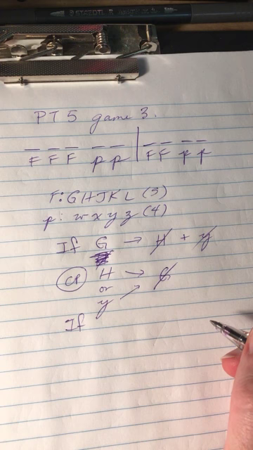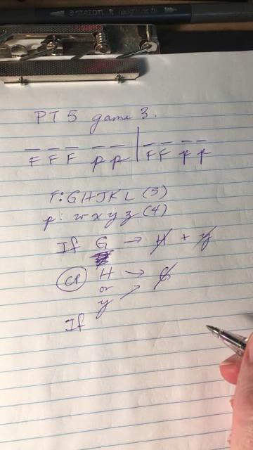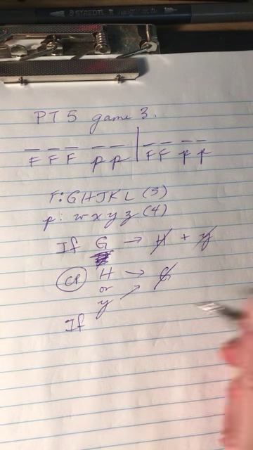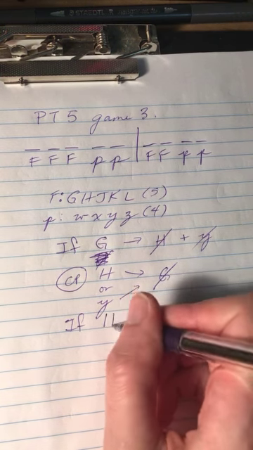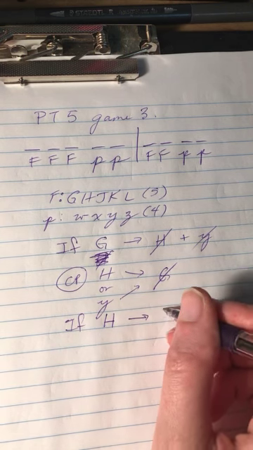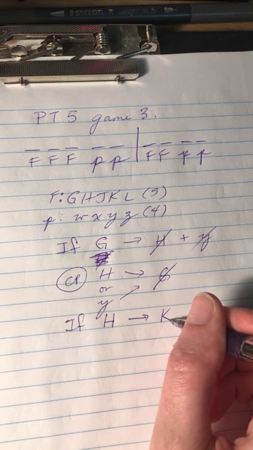Okay, and then she cannot select H unless she selects K. All right, so not H unless K. That actually means that if she does select H, she must have selected K, right?